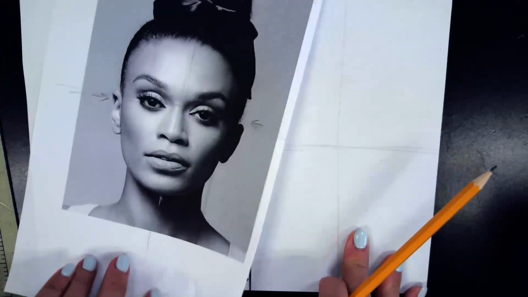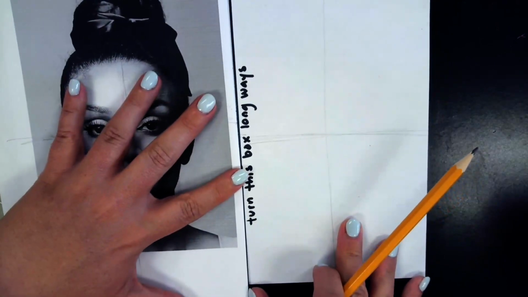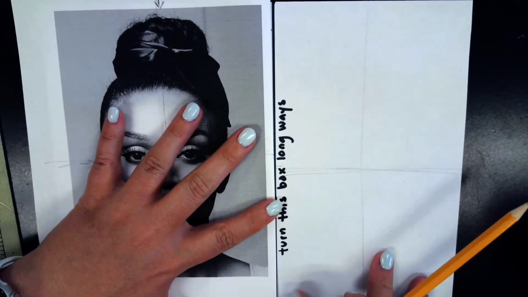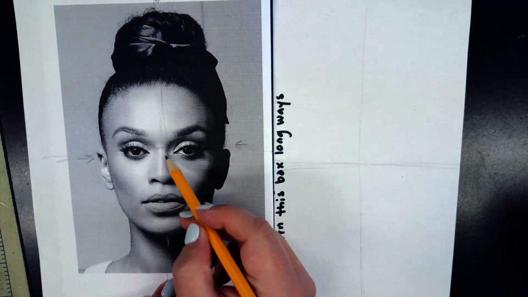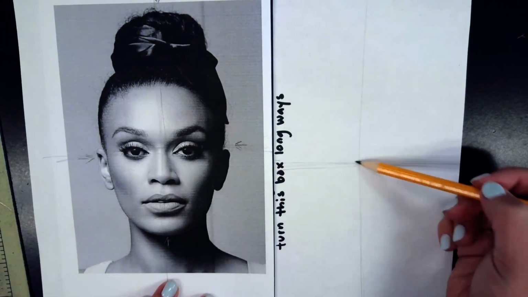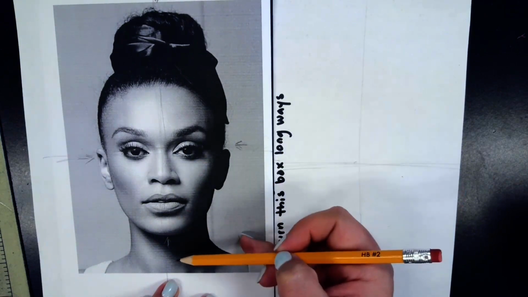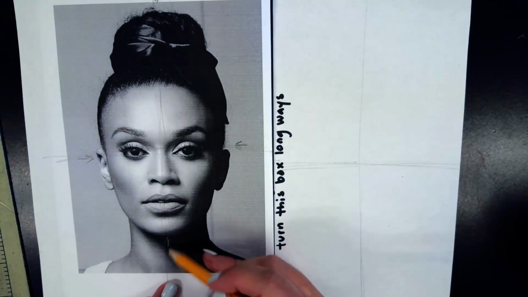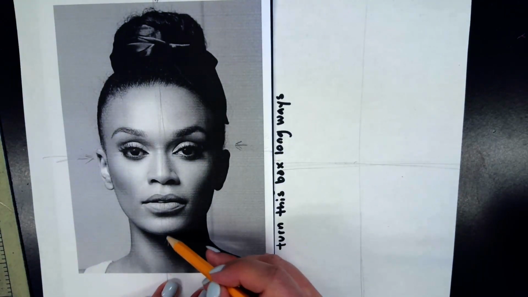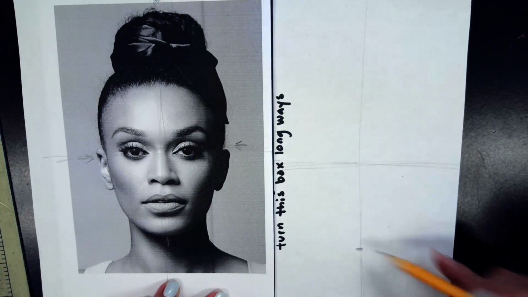What that does is it gives you a grid. It gives you 4 boxes to work in, so you can make sure things are where they belong and the size that they need to be. So I know that from this point down is going to be from my eyes down, and I need some space left over at the bottom for my neck. So I want to make sure I'm leaving that. I'm going to jump up from the bottom of my paper, go up just a little bit and make a little mark.